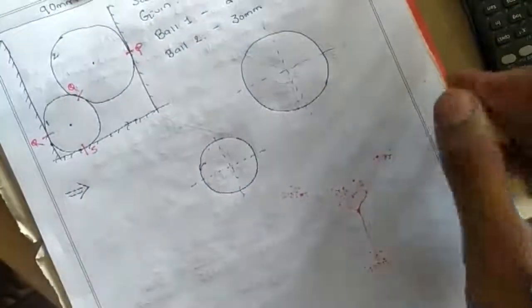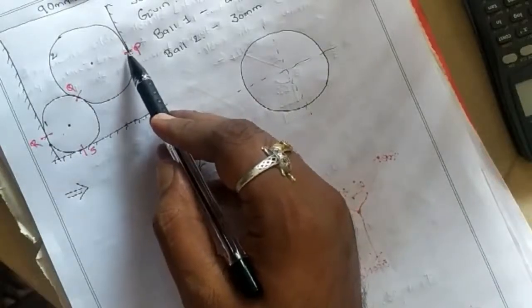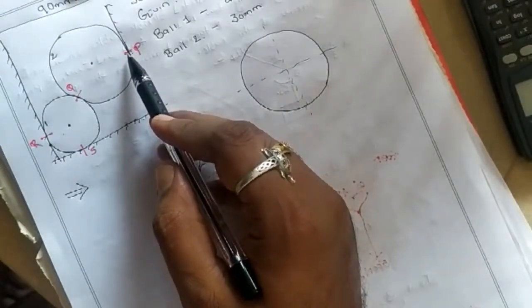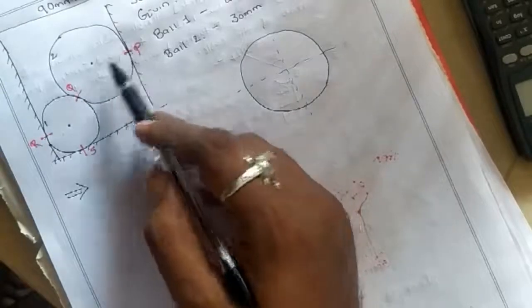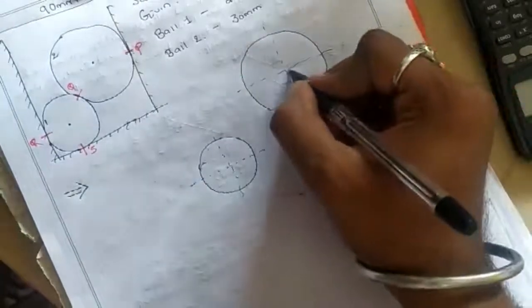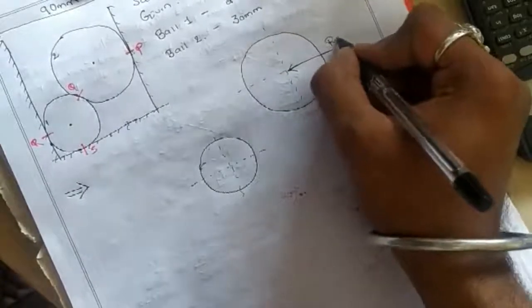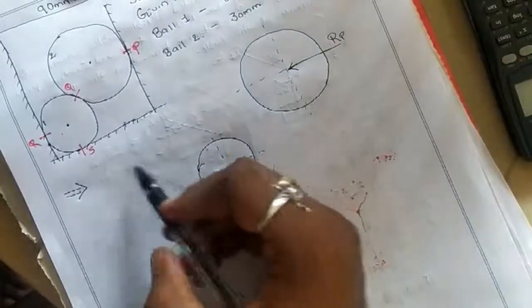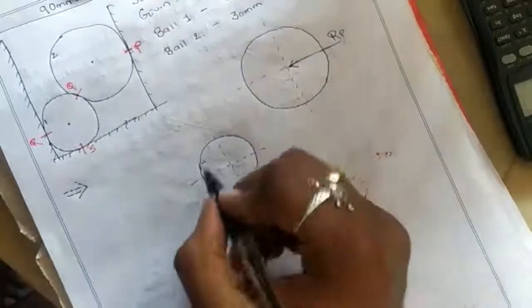Now you can see here at joint P is a perfectly vertical contact surface. At every contact surface there exists a normal reaction acting perpendicular to the contact surface. So perfectly vertical means a perfectly horizontal normal reaction. This is the reaction force, I will call this RP. Similarly at R also a perfectly vertical contact surface, so a perfectly horizontal normal reaction will be acting like this.